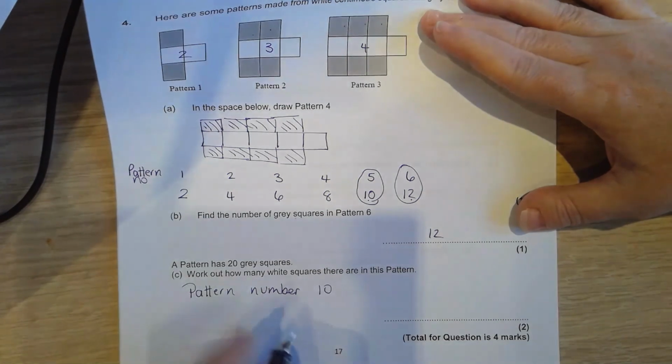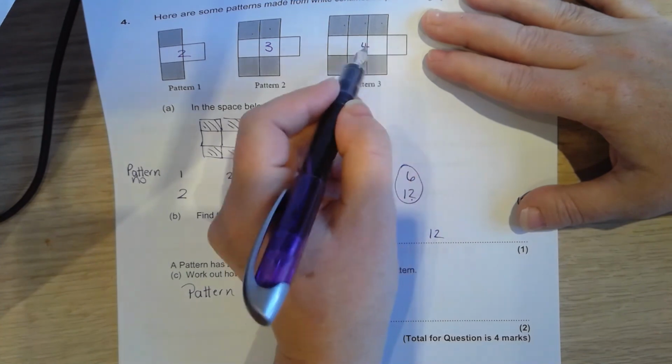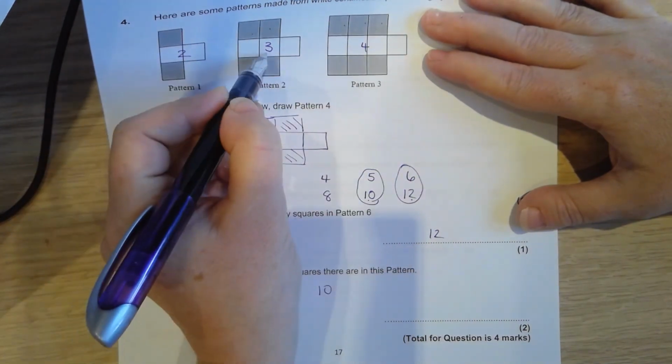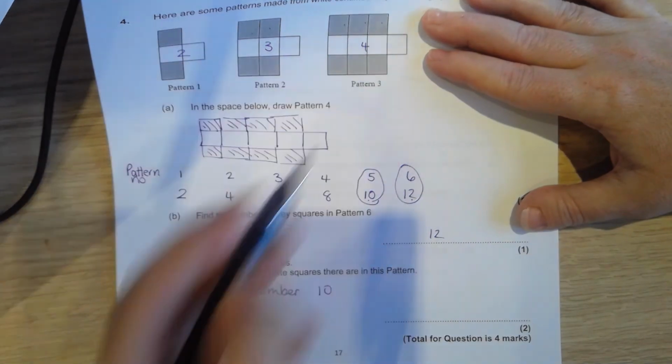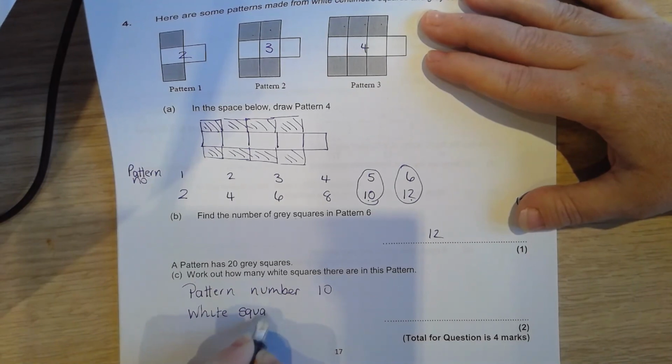Now, remember what I said, there is one more white square compared to the pattern number, because look, 1 add 1 is 2, 2 add 1 is 3, 3 add 1 is 4. So the number of white squares must be 10 add 1, which is 11.